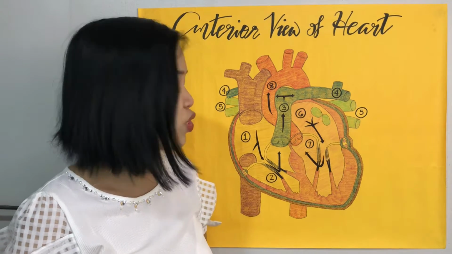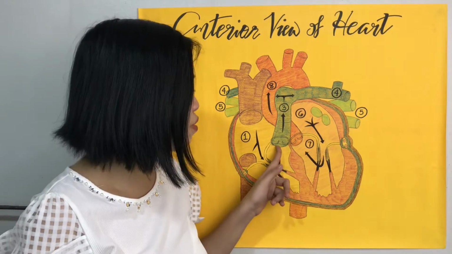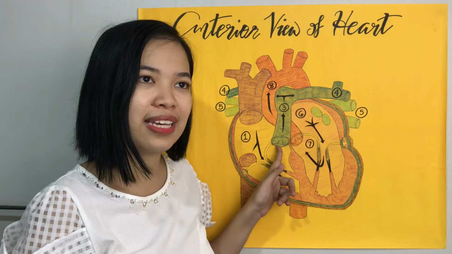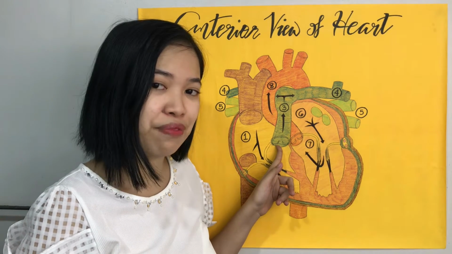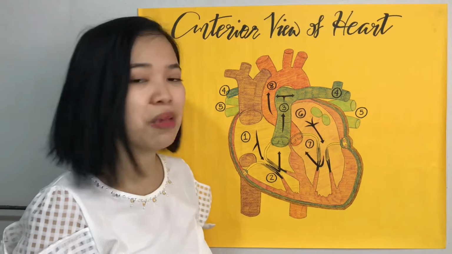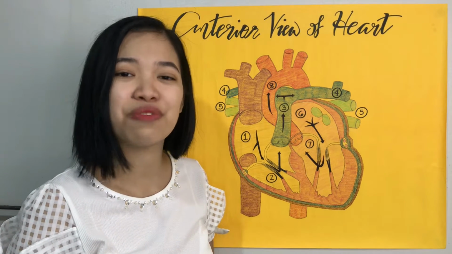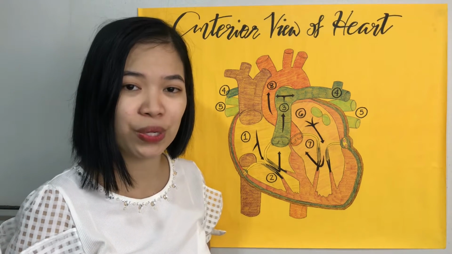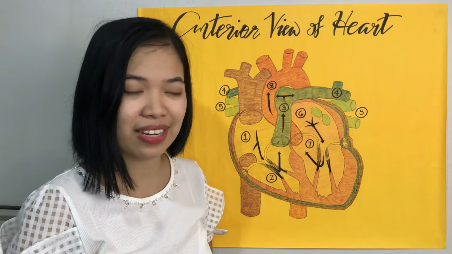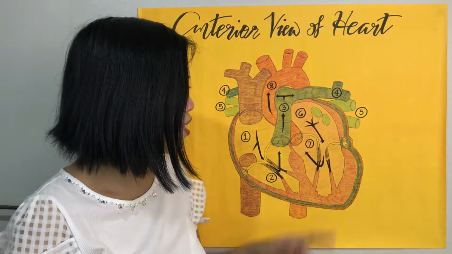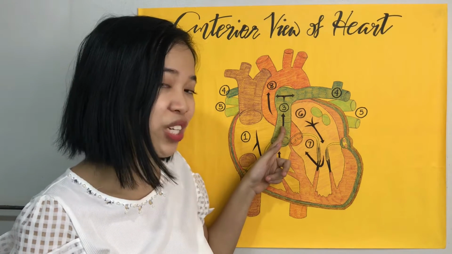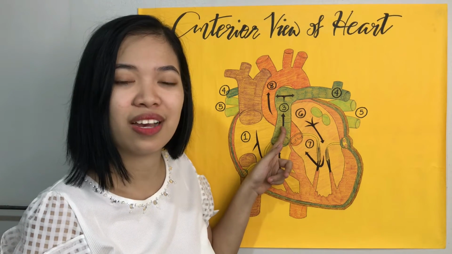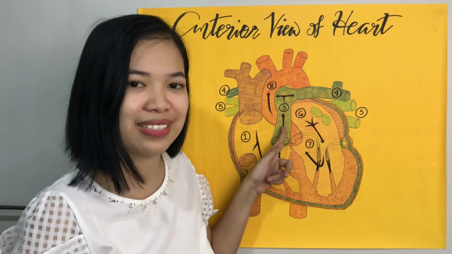The blood then goes through a semilunar valve, specifically the pulmonary valve. A semilunar valve is a valve between a ventricle and a great artery, which is the pulmonary artery, the third location of the blood.